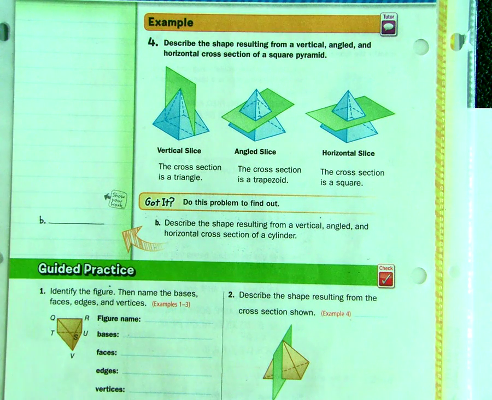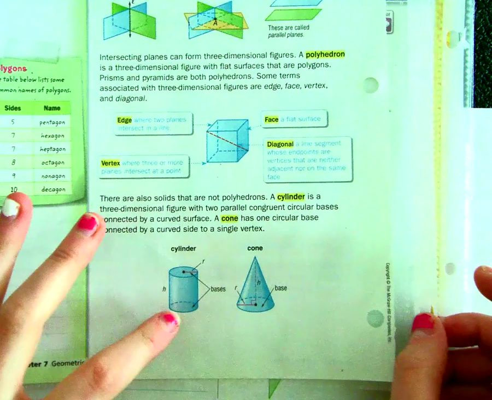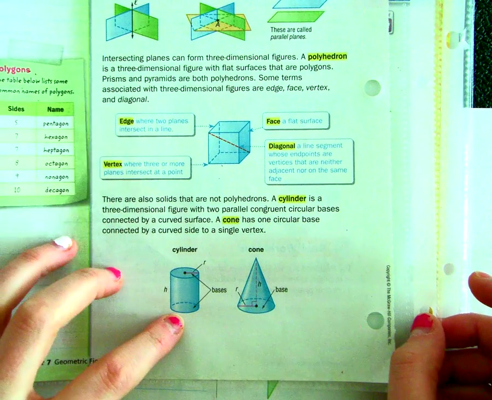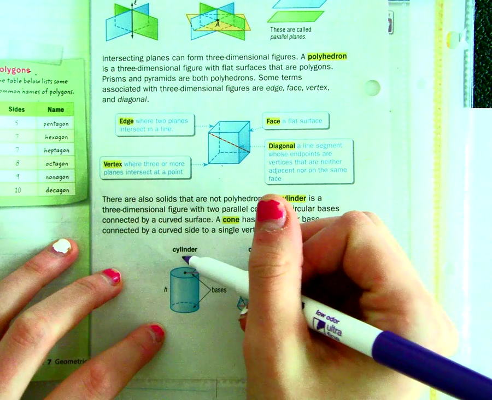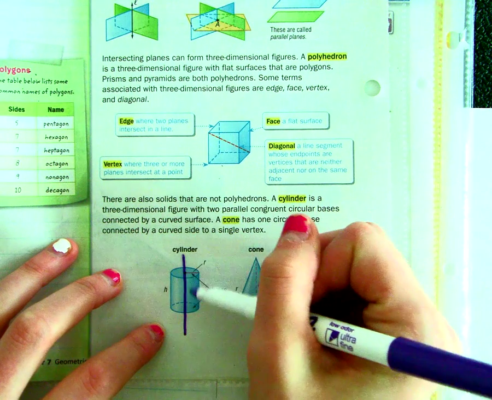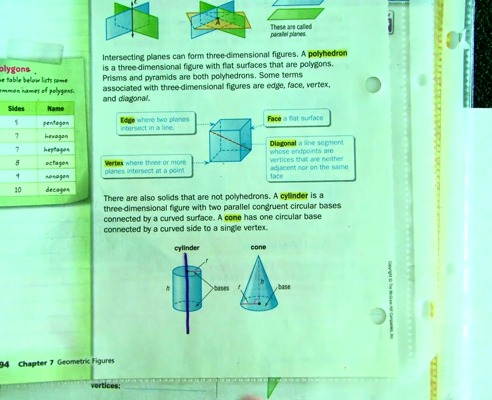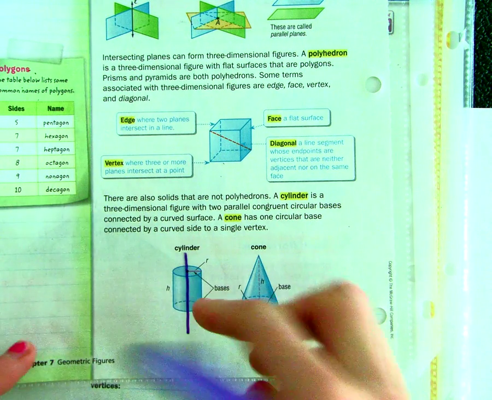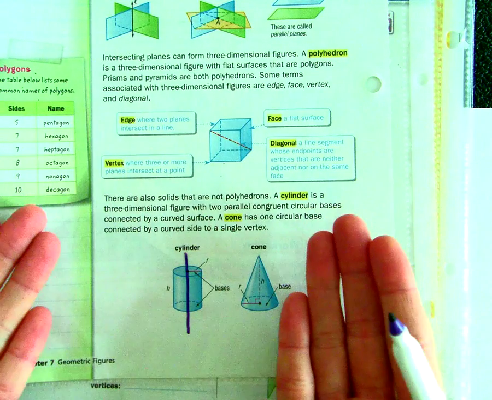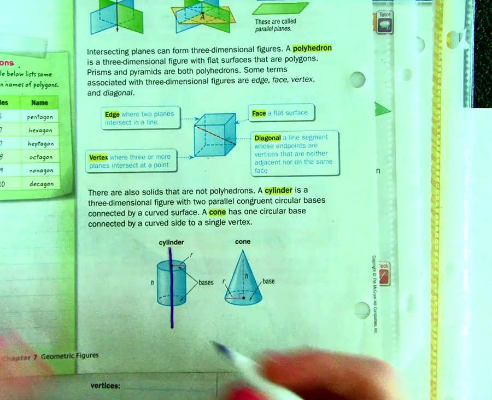So if we look at example B, describe the shape resulting from a vertical, angled, and horizontal cross section of a cylinder. Okay? So if we go back here to the cylinder that they showed us, first I'm going to make a vertical cut. Remember, vertical is up and down. So if I were to cut this up and down, what shape would I have? Well, again, we do vertical. We look at our parallel faces. Well, we don't really have a face here. So if we were to imagine opening this up, when we cut that cylinder, we would get a rectangle.